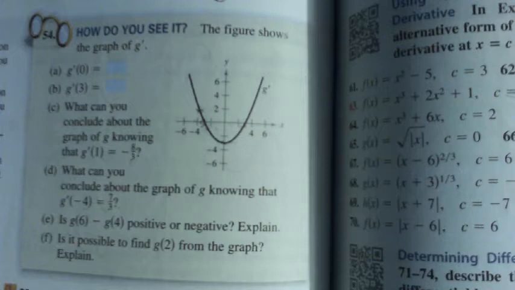Right? g prime of -3 equals 0, which means my slope at -3 needs to be a 0 slope. Prior to -3, my slope is always positive. So prior to this location, my slope needs to be increasing and positive going into that. Follow?